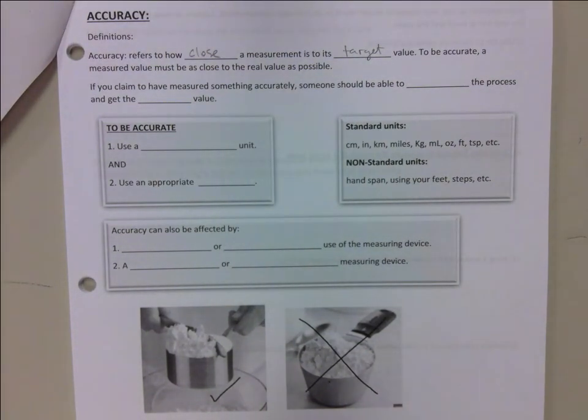We know that this desk has a certain width. It's 3 feet. But you could grab a measuring device and measure it and be off by like 1/16 of an inch. So this one is actually pretty close to what it should be. That's what accuracy is.